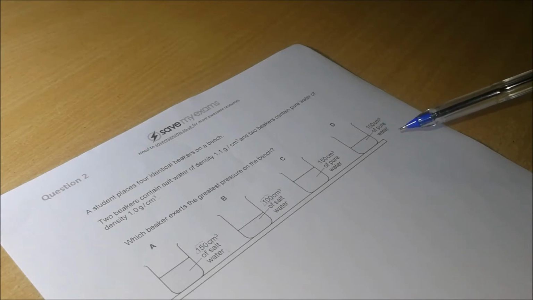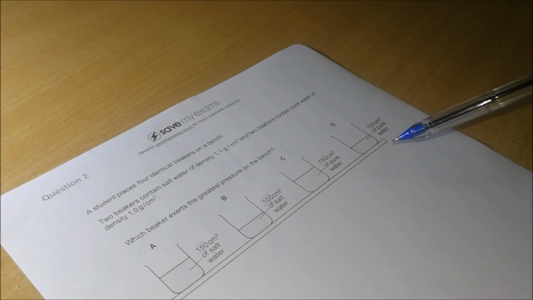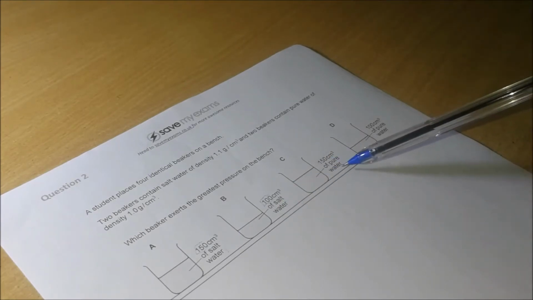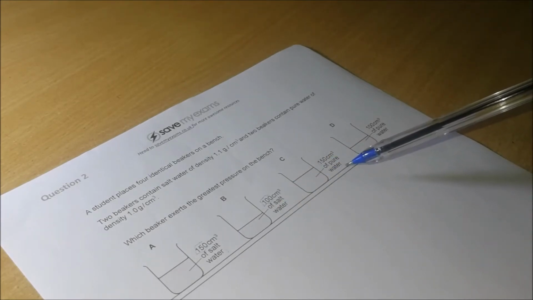Remember, pressure by definition is the force acting normally per unit area. So the force is the same as weight. So between pure water and salty water, which of the two is weightier? Which one gives a bigger force?